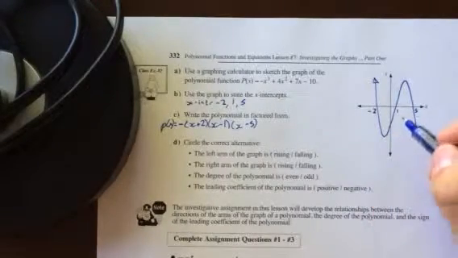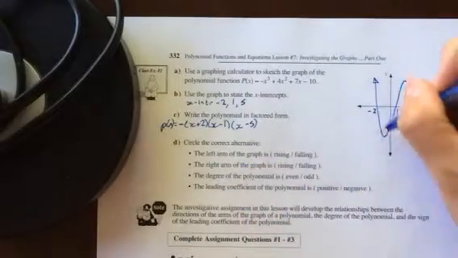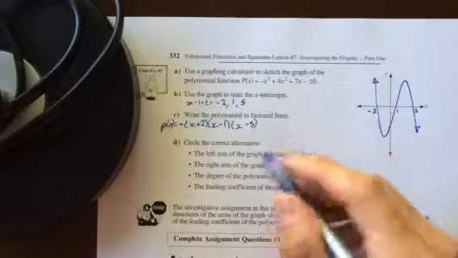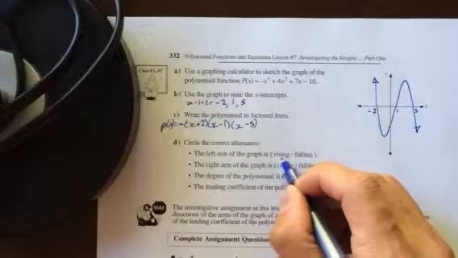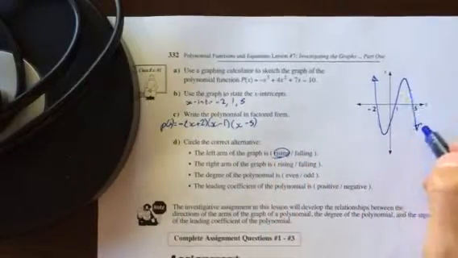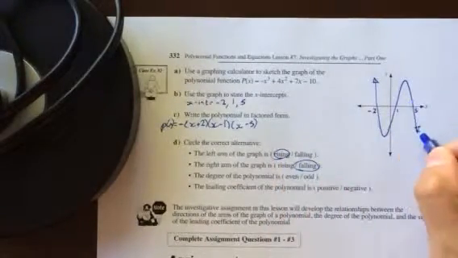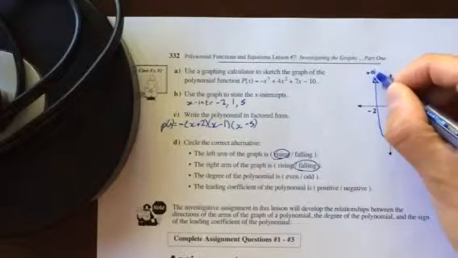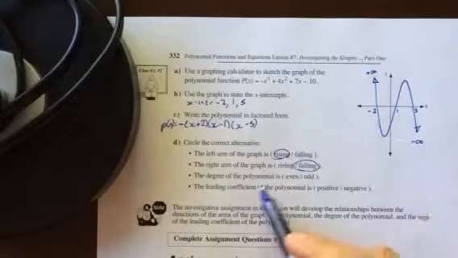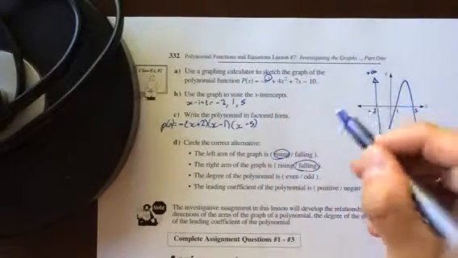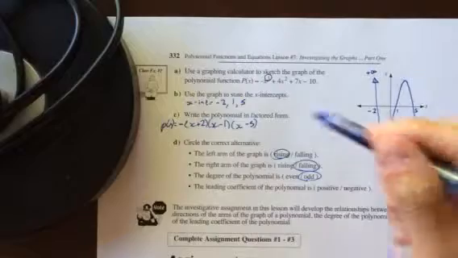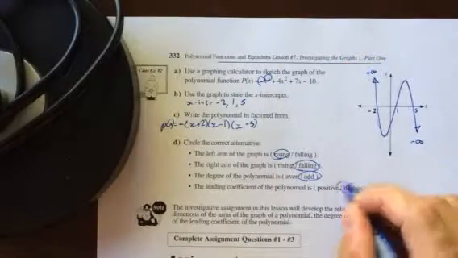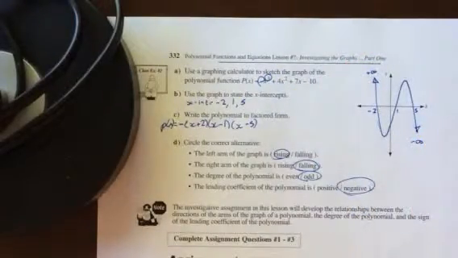Now, if I were to examine this graph and I look at the left arm, notice how we're going upwards. That means that the left arm of my graph is rising, and the right arm is then falling as I go downwards into -infinity. Upwards was going up to +infinity. The degree of my polynomial is odd, and the leading coefficient is going to be -1 in this case. So that's essentially it for lesson 7.